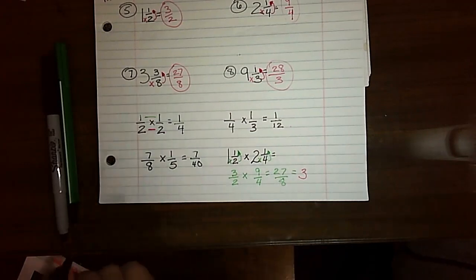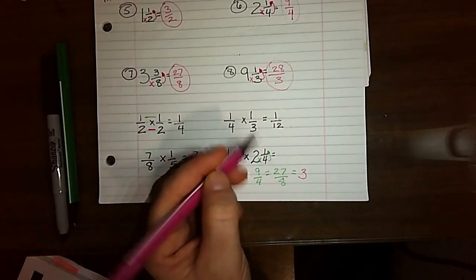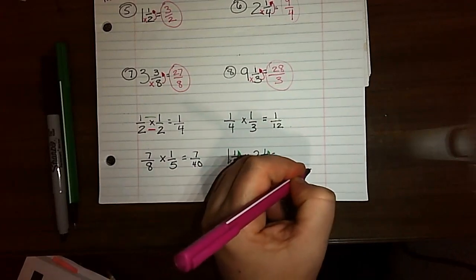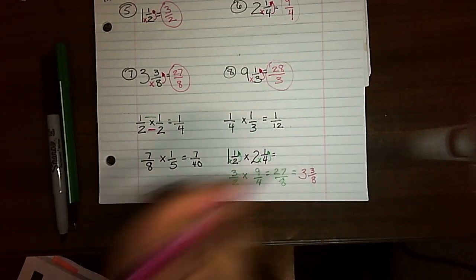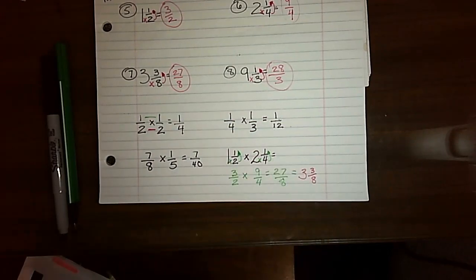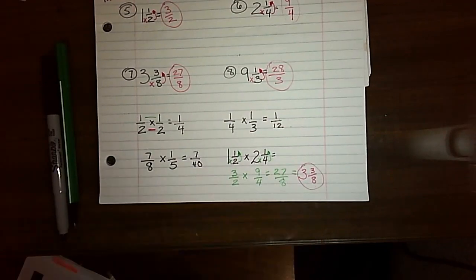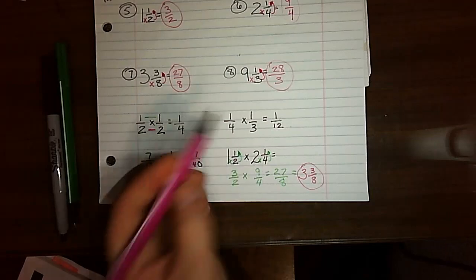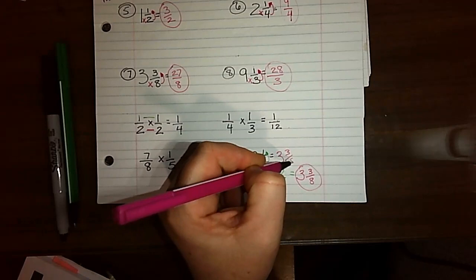And 27 minus 24 leaves us with 3, right? 3, and we're going to use that denominator, right? And then that's our answer. So essentially 1 1/2 times 2 1/4 equals 3 3/8.